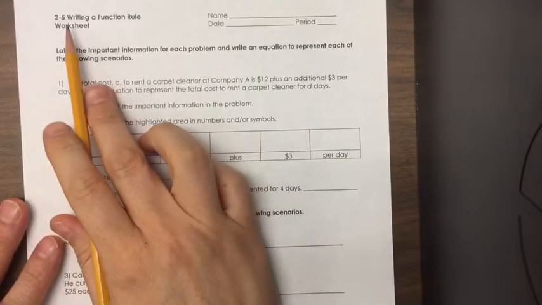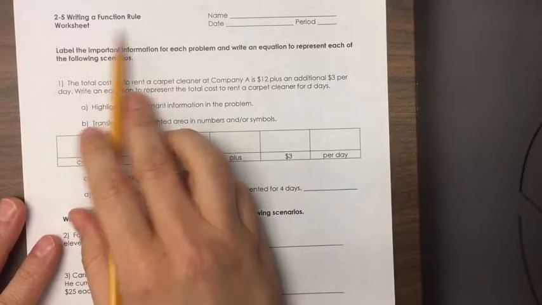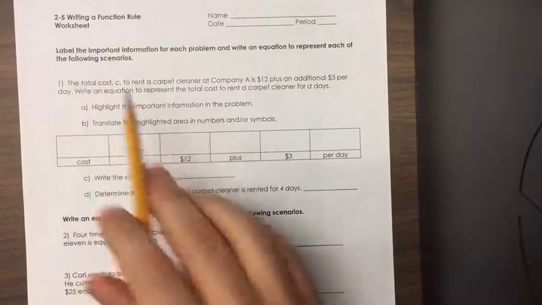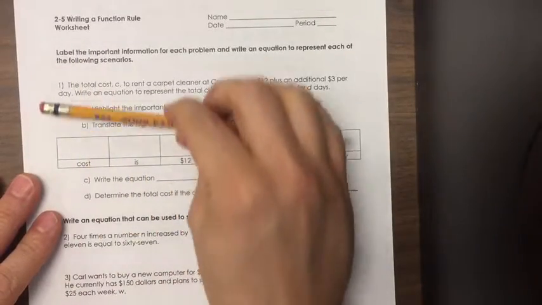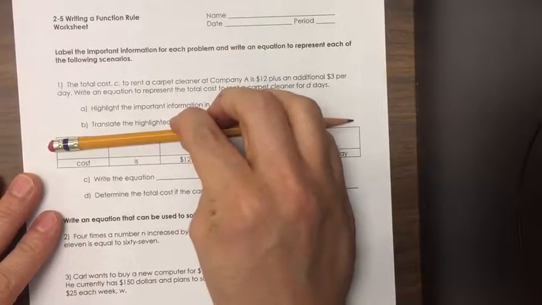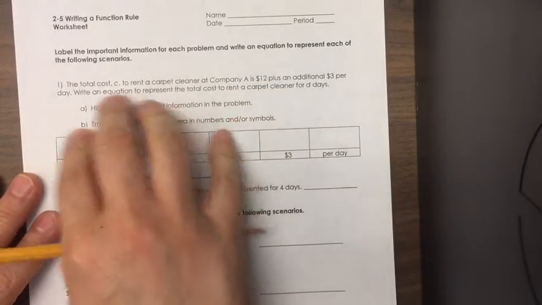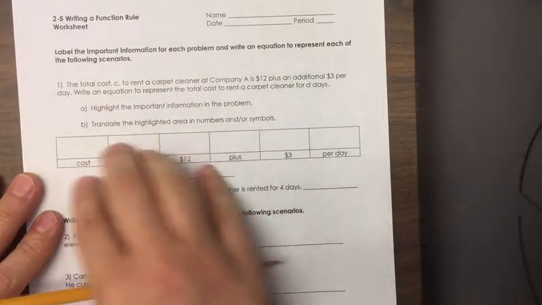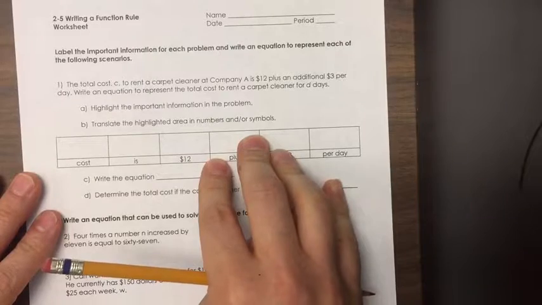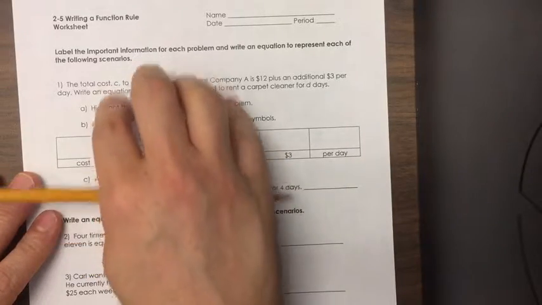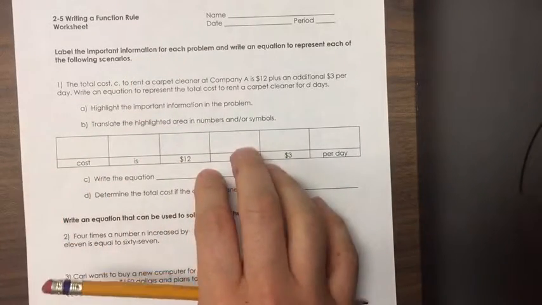All right, this is 2-5, writing a function rule worksheet. We're going to go through and read the word problems, and we're going to convert or translate the word problem into the math equation. We're not even solving the equation right now. We're just going from the word problem to the math equation.